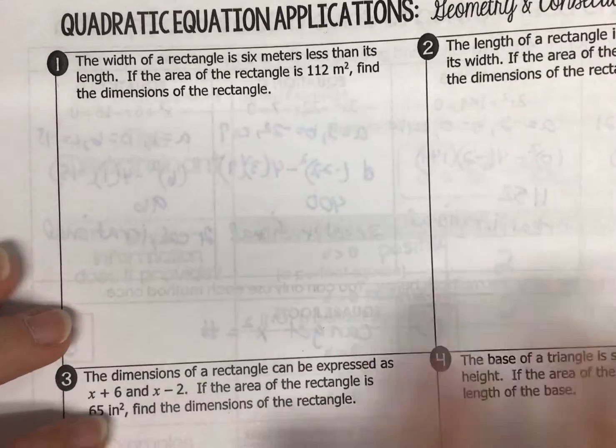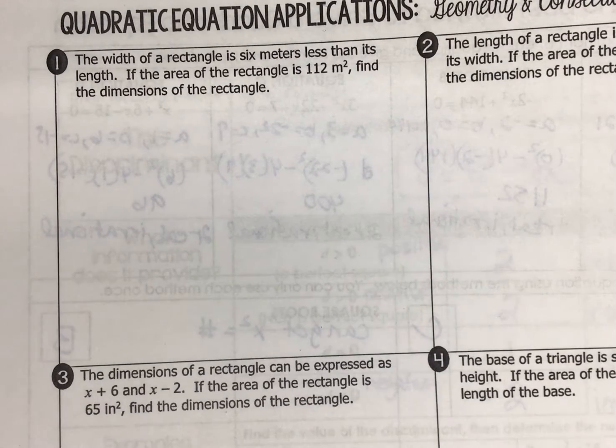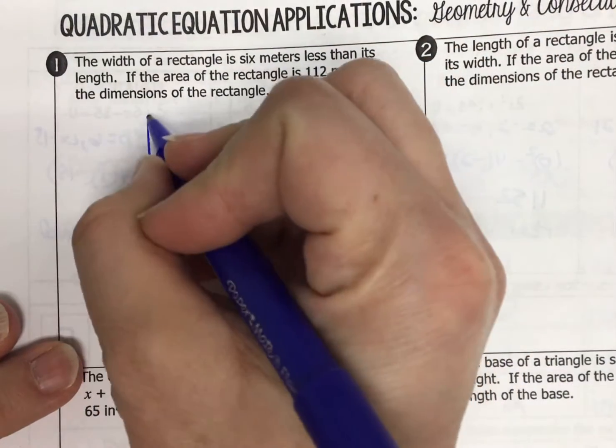Okay, so quadratic applications is just a really fancy way to say word problems, which we tend to dread, but they're not as bad as we would think. Okay, so we're going to go through several types of problems. The first problem is an area problem. It's a rectangle model. It says the width of a rectangle is 6 meters less than the length.